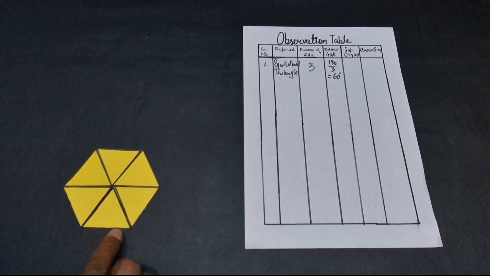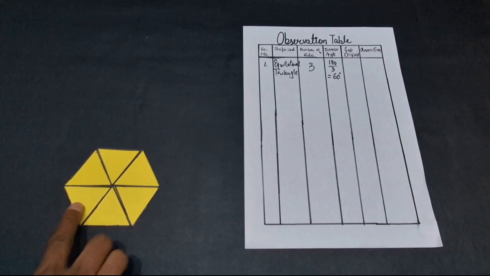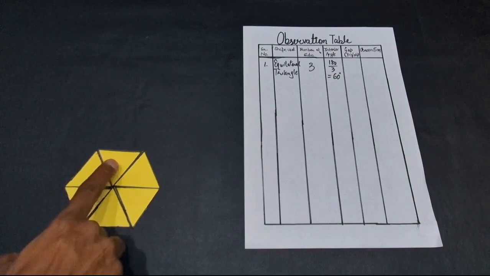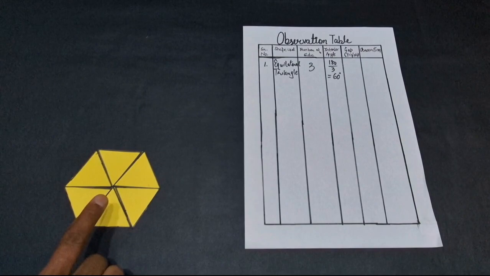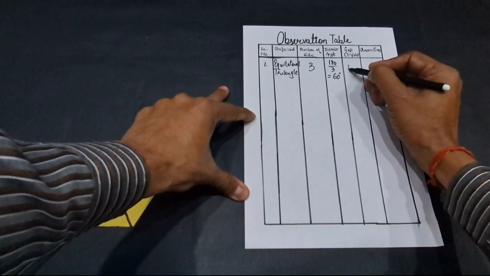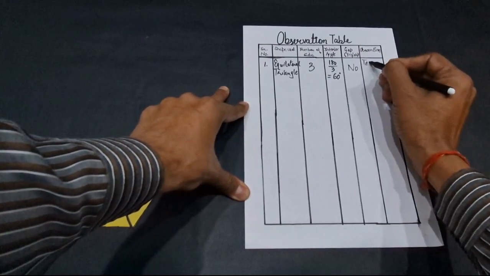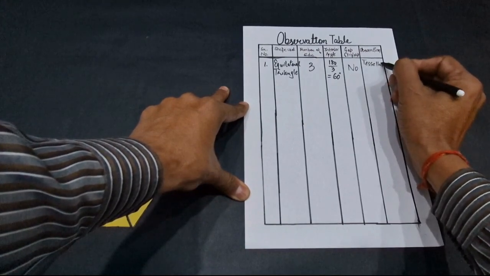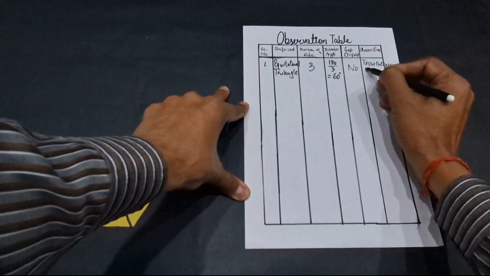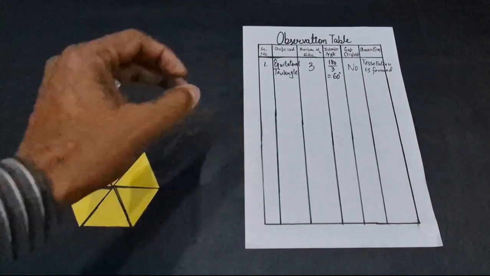So the students are advised to cut these triangles and then paste them in the lab manual, so that they will see that there is no gap left on the junction. So gap, yes or no? No, there is no gap, and observation is that a tessellation is formed. Tessellation is formed. This is what they write in the observation table.